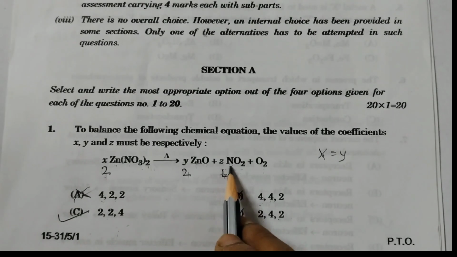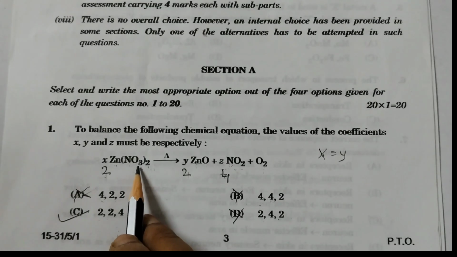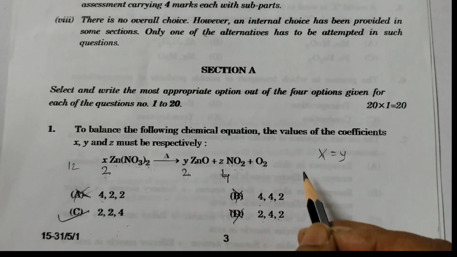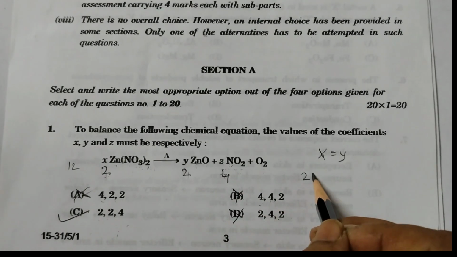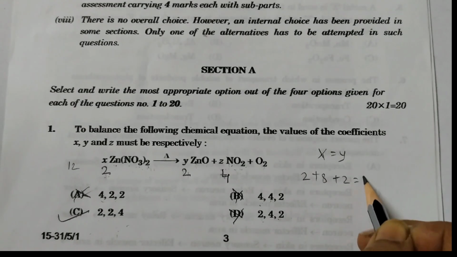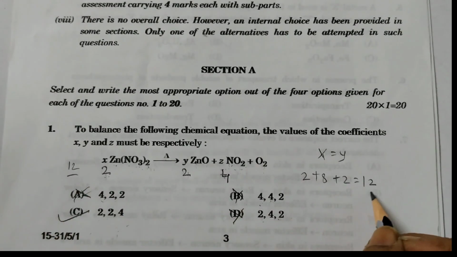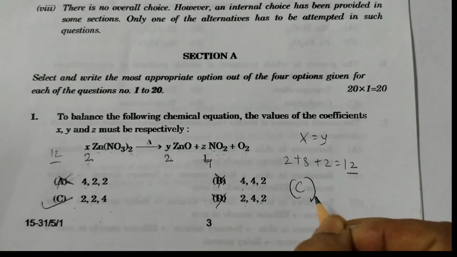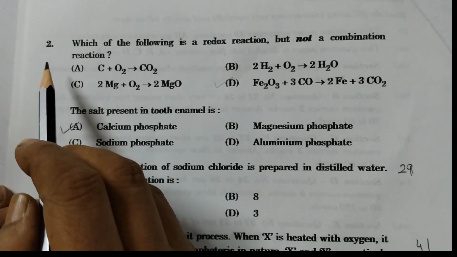So 4 nitrogen atoms. Oxygen, 3 2s are 6, 6 2s are 12, 12 on this side, and here 2, 4 2s are 8 and 2 here. So that makes it again 12, 12, 12. So this is the correct option, Option C.